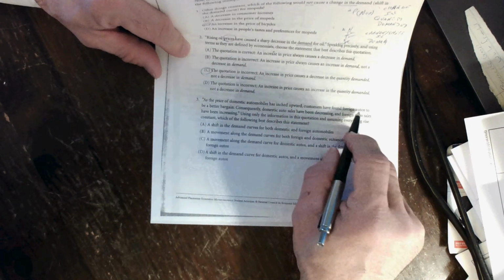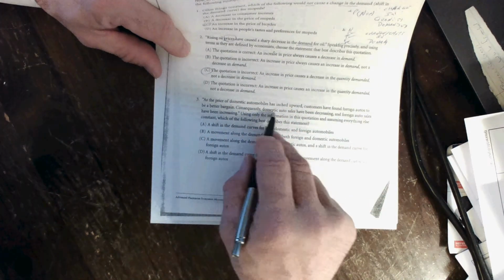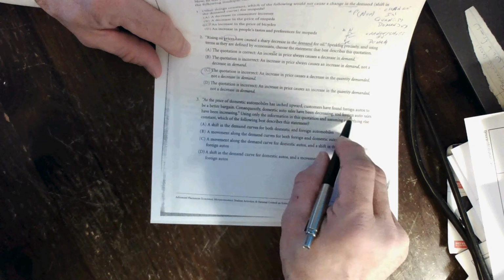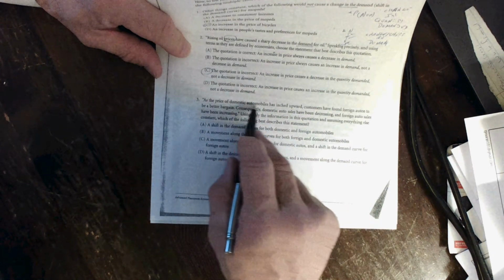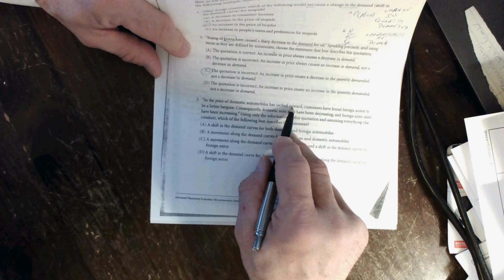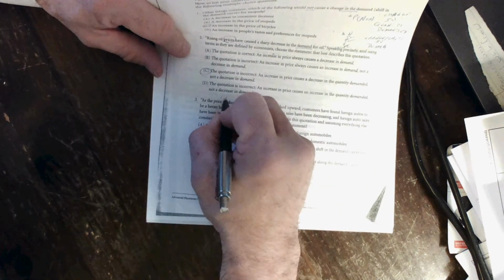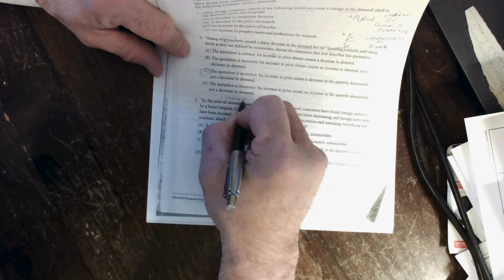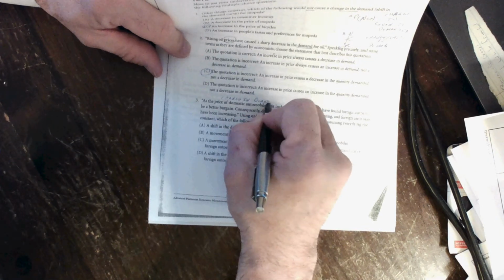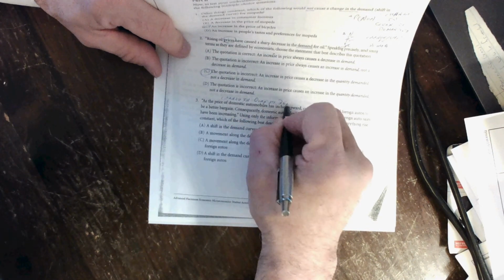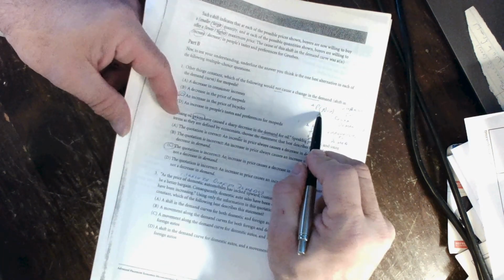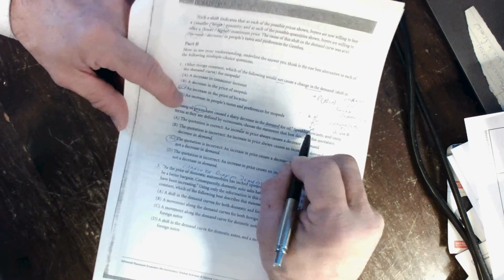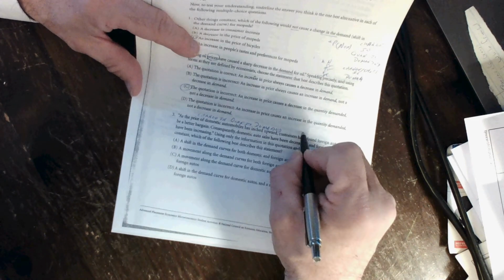As the price of domestic automobiles inches upward, customers have found foreign autos to be a better bargain. Consequently, domestic auto sales have been decreasing and foreign auto sales have been increasing. This is the only information which is correct. This is a change in quantity demanded because it's a change in the price of the good itself. But the substitute good are foreign imports, so this is a shift in demand for foreign cars.